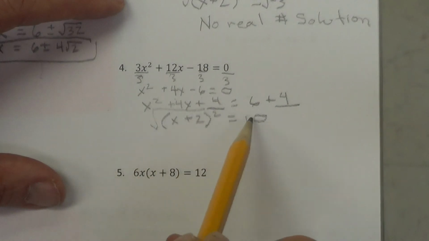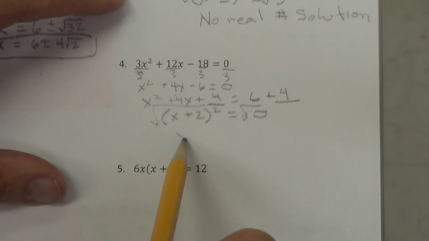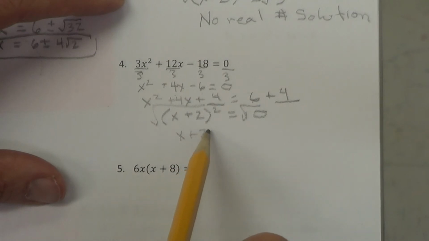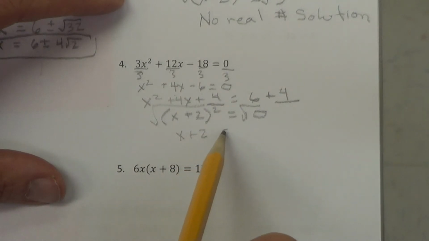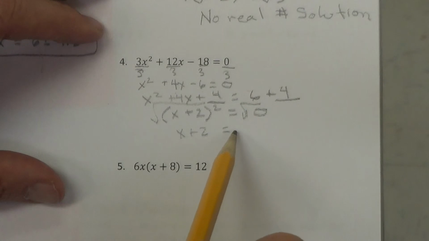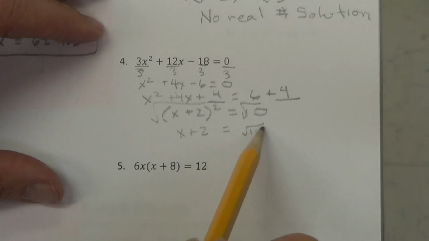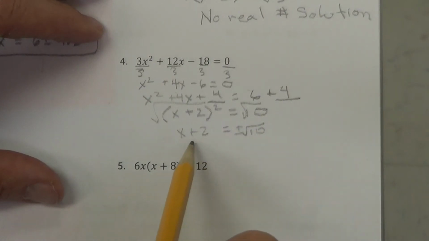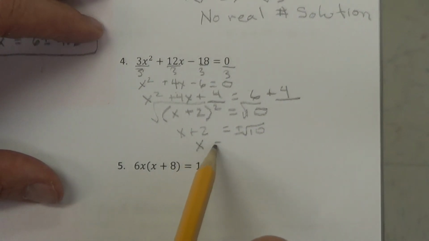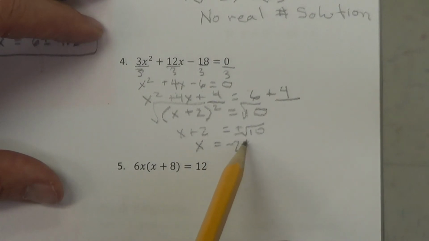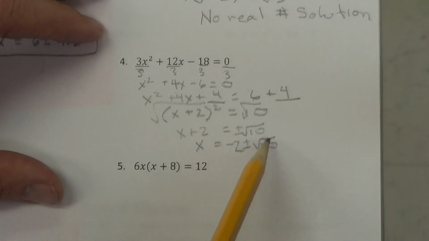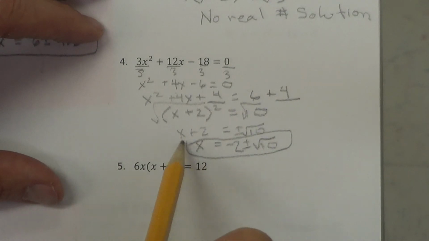Take the square root of each side, and we get x plus 2 equals radical 10 plus or minus, and now we subtract 2 from each side: x equals negative 2 plus or minus root 10.